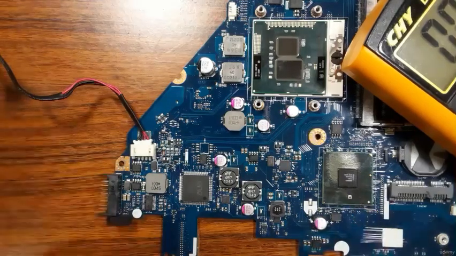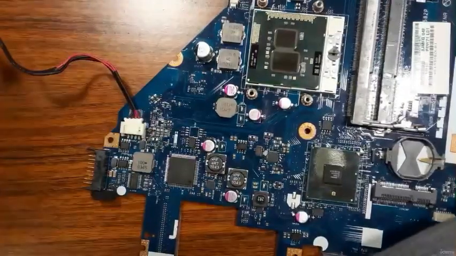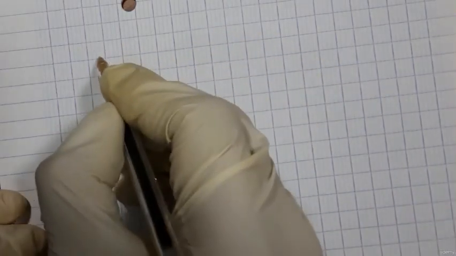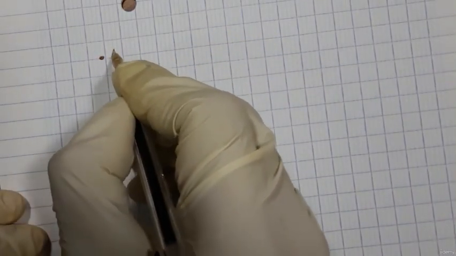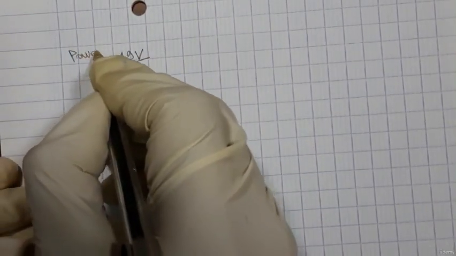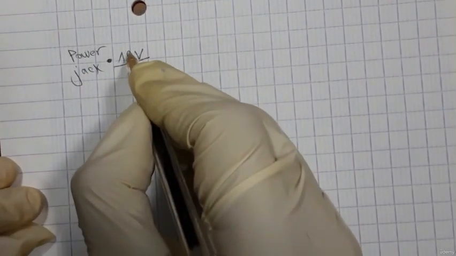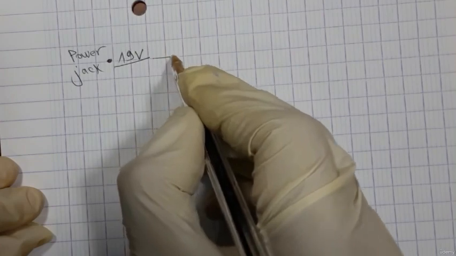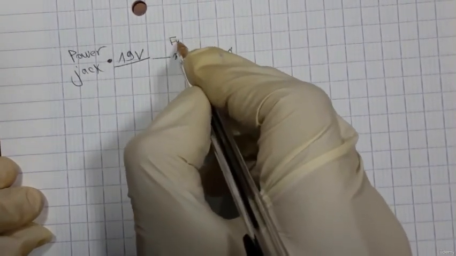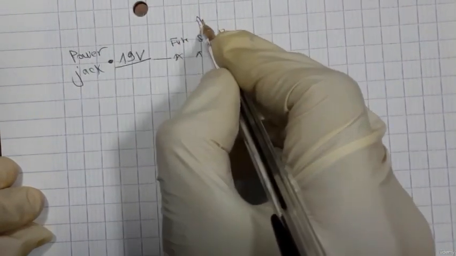So I will explain to you on paper all about 3.3 volts. When you plug the power jack, we have a 19 volt. So this is the power jack. When you plug this power jack, this 19 volt passes through some components, like fuse and switch or MOSFET.